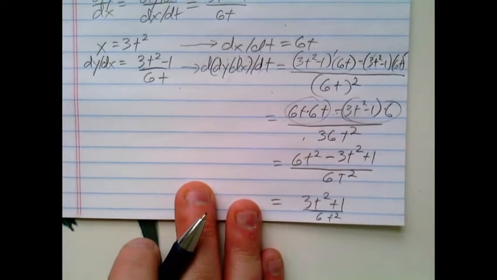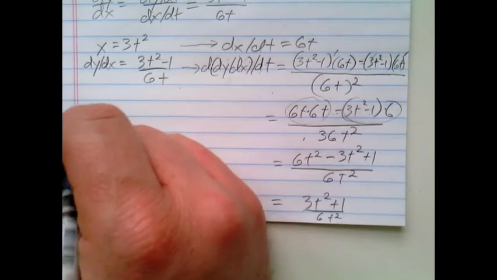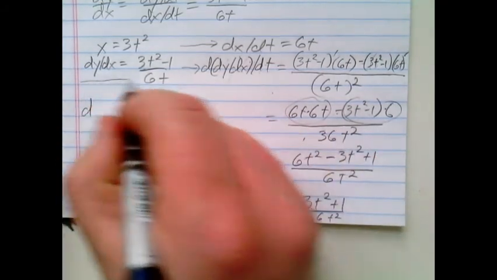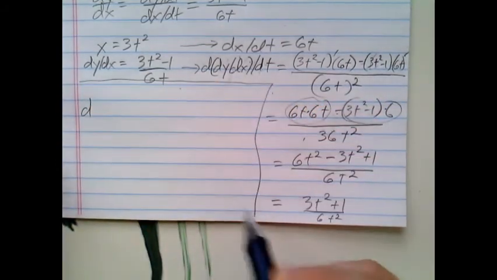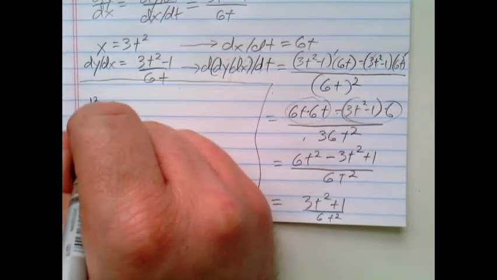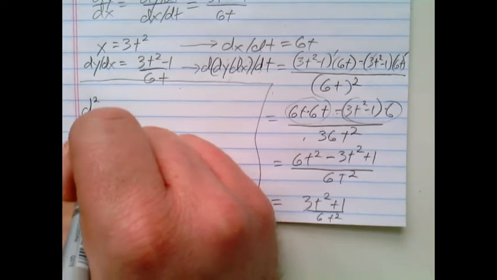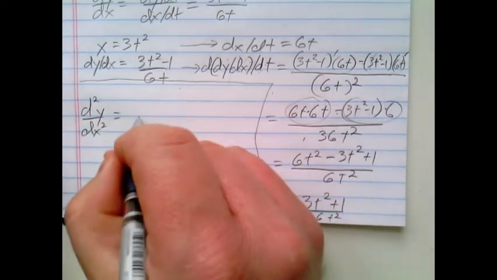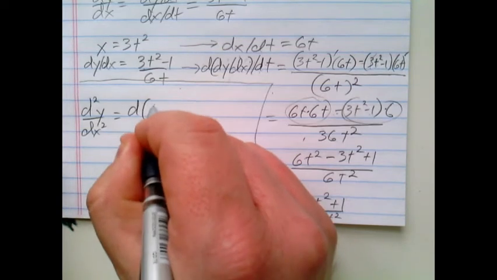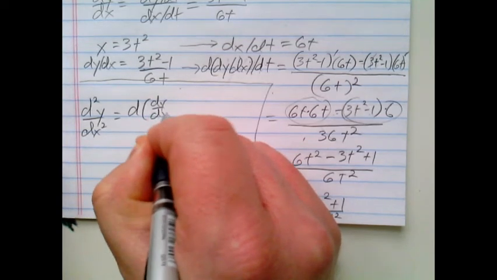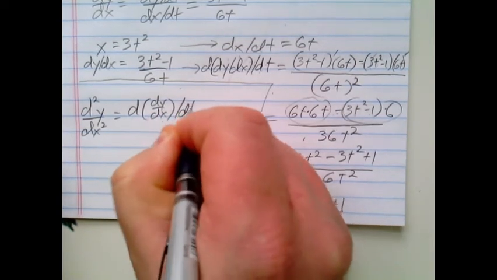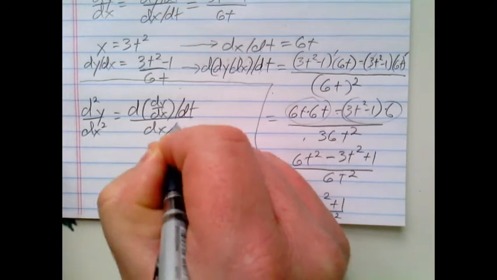But now I can find the second derivative. This would be d squared y over dx squared, which is equal to the derivative of dy/dx with respect to t over dx/dt.